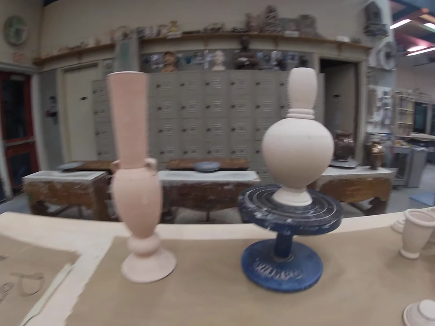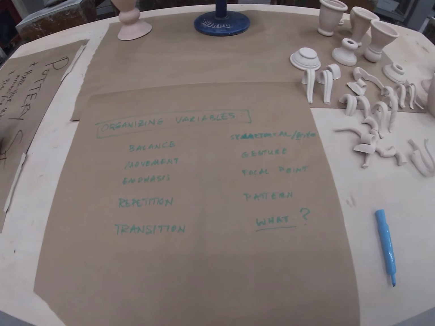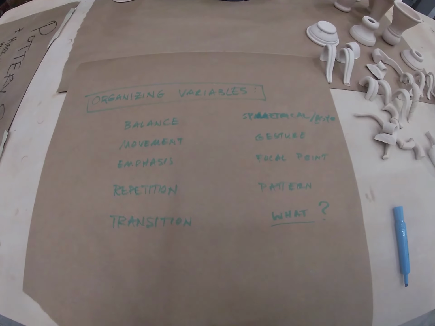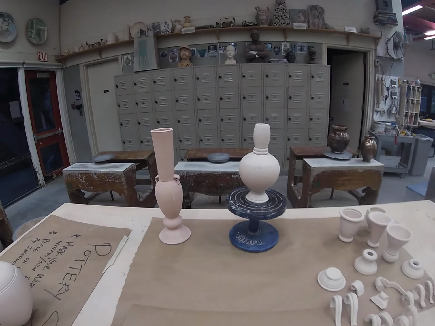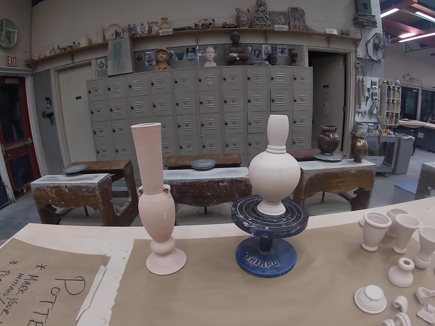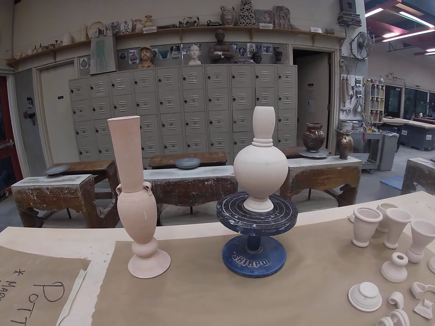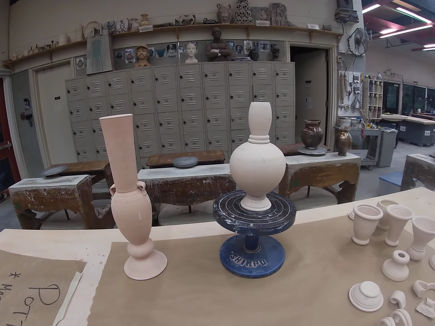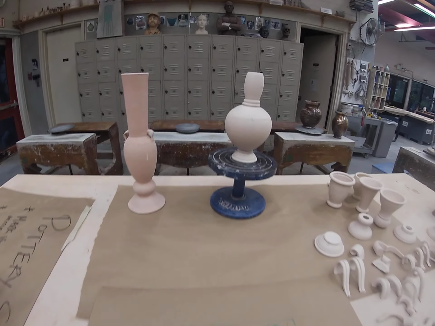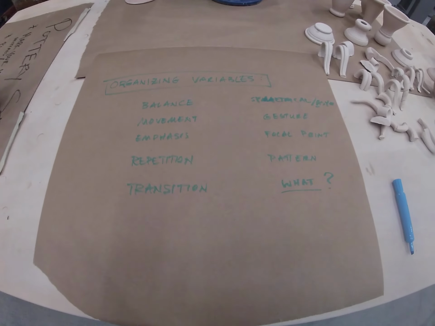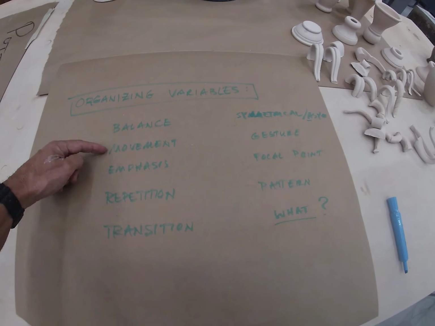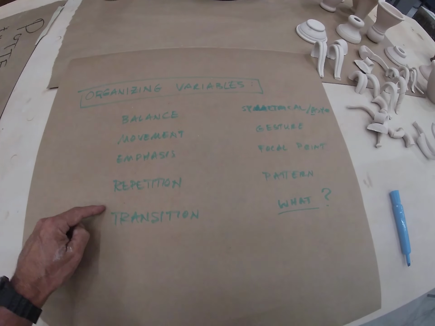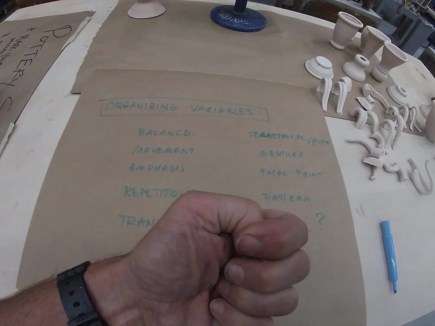So anyways, there's your idea of how you organize something: organizing variables that create a composition. Not only in a pot, as you see here, but in compositions in painting, dance, music, and literature. It all has to do with very much these same ideas of balance, movement, emphasis, repetition, and transition.